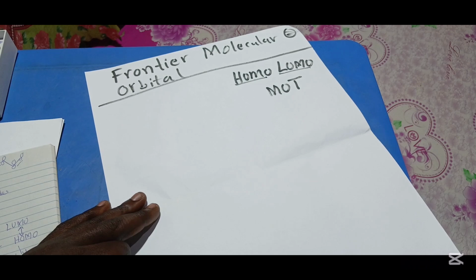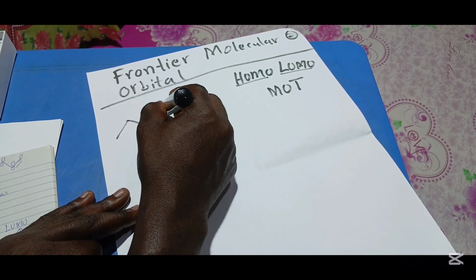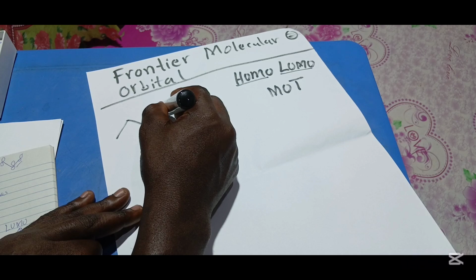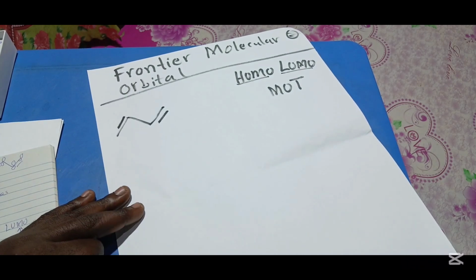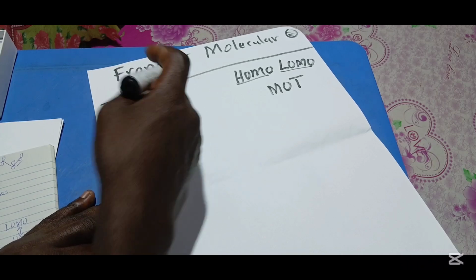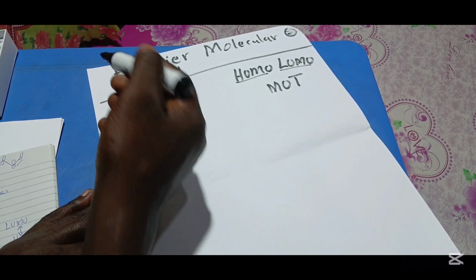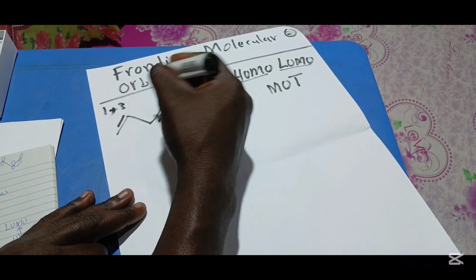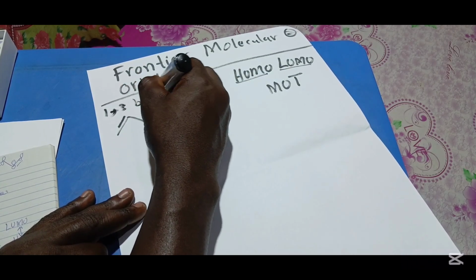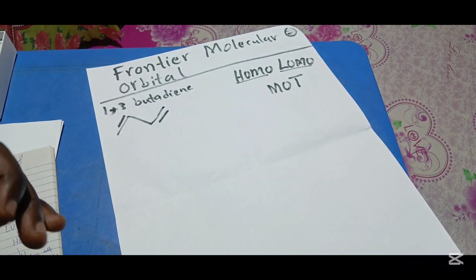Assuming we have a molecule like this, this is 1, 2, 3, 4. 1,3-butadiene.